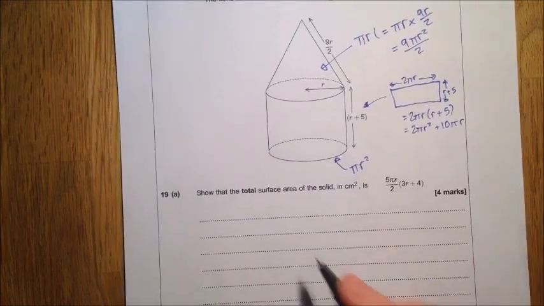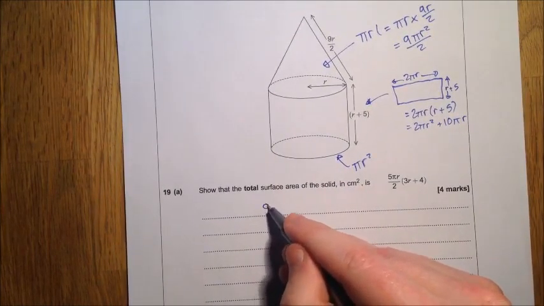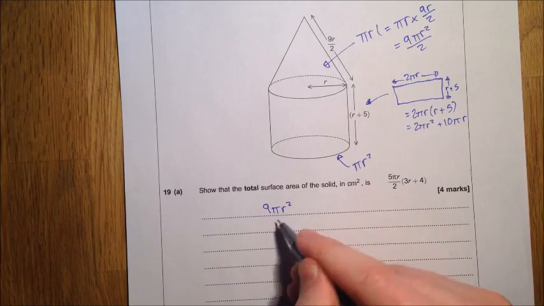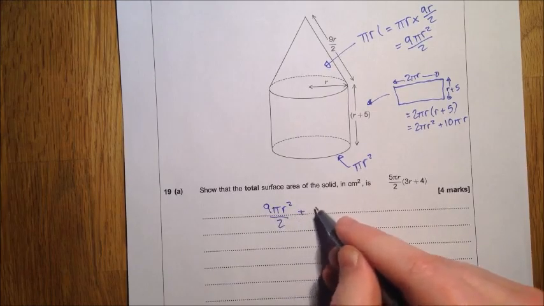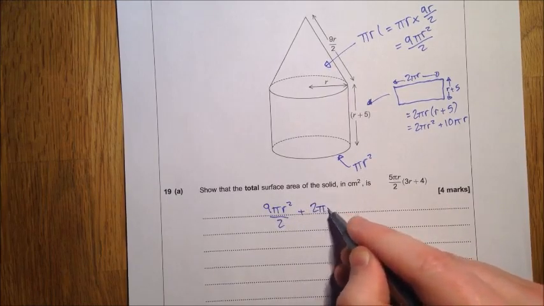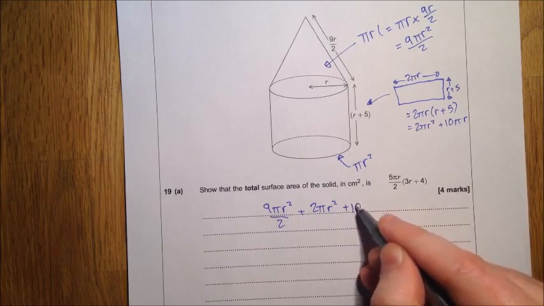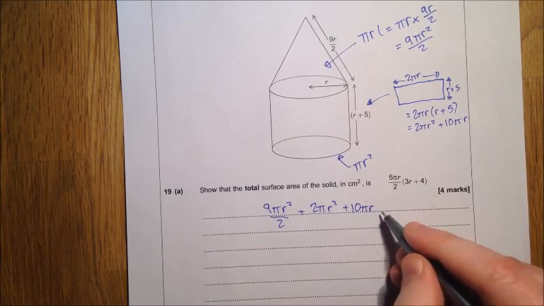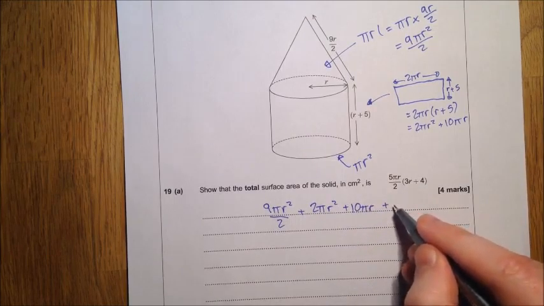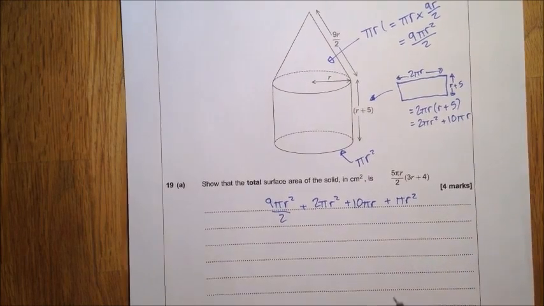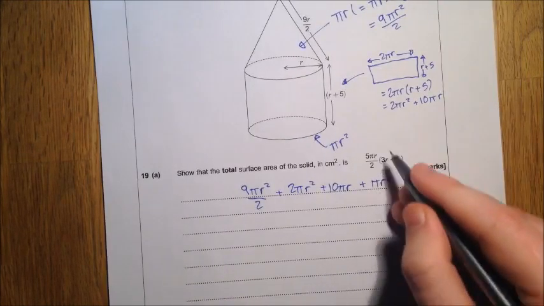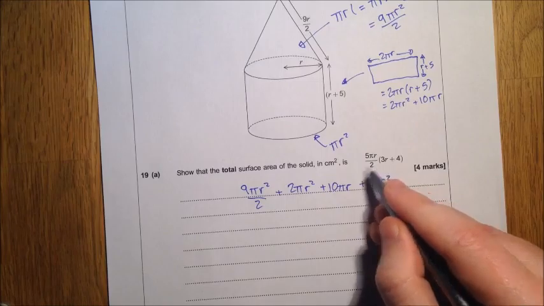So in total, from the three areas, we have 9 pi r squared over 2 plus 2 pi r squared plus 10 pi r plus pi r squared. So we've just got to rearrange this and factorise to get what's in here.